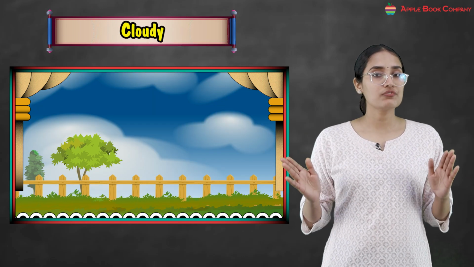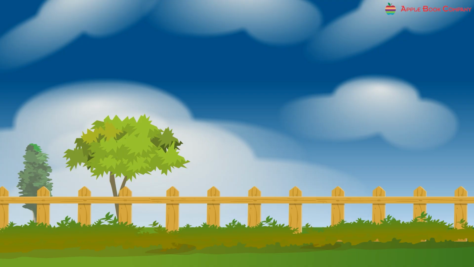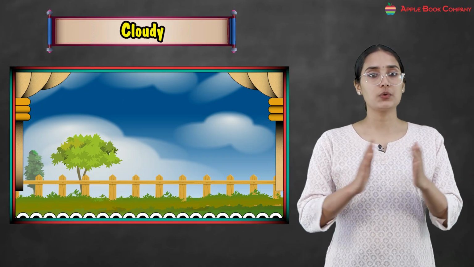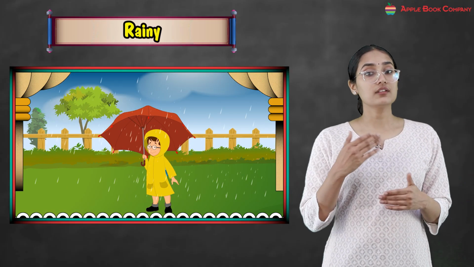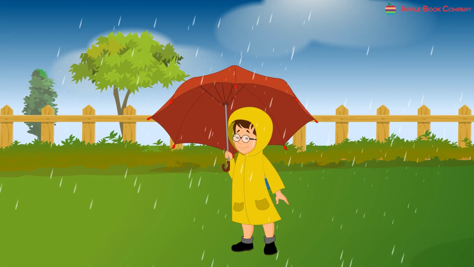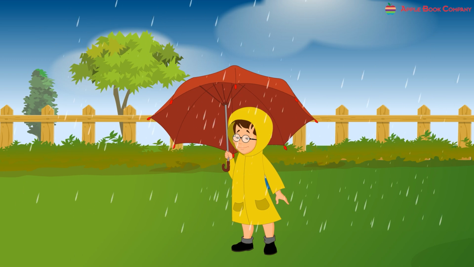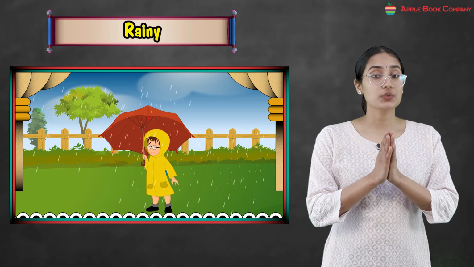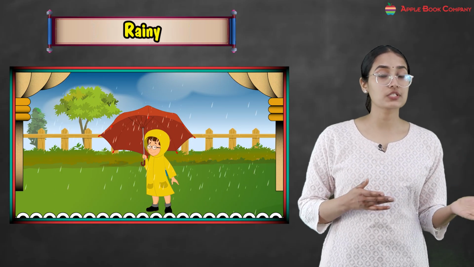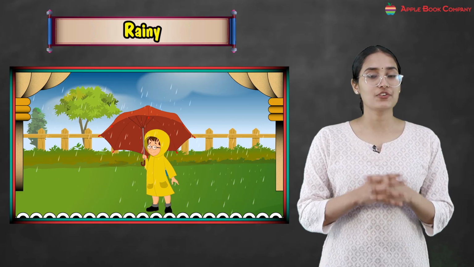Another kind of weather is the cloudy weather. The sky is covered with clouds that block the sun rays. During this time the sky is completely covered with clouds. There is no sunshine. The sun is shining but it is blocked by the clouds. Then there is the rainy weather. During this time water droplets fall from the sky. We need umbrellas and raincoats. The rain comes and we use raincoats and umbrellas to keep ourselves dry.